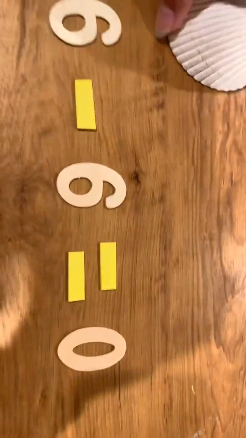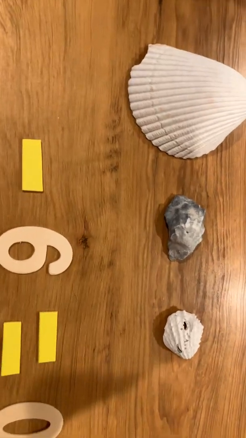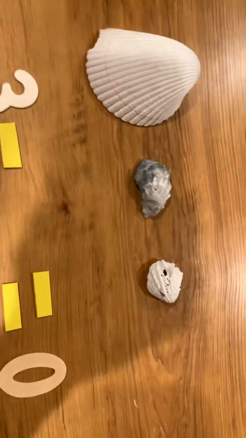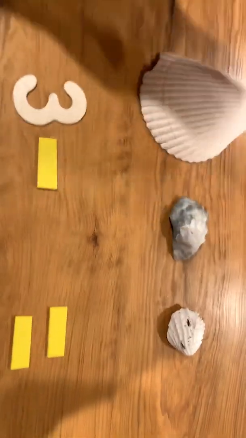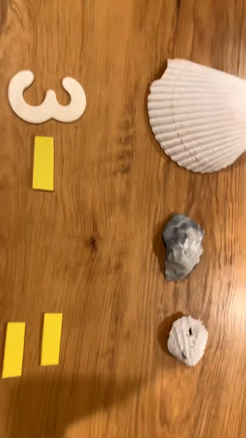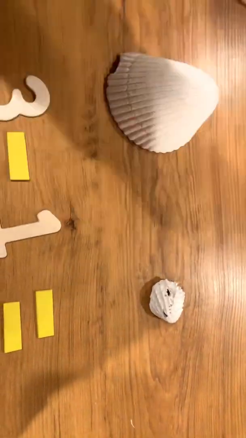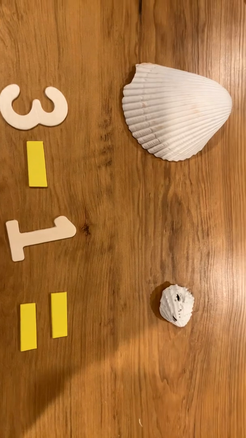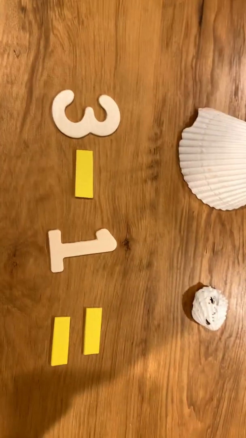Let's do another one. How many shells do I have? I have 3. And let's see, let's take away 1. So 3 minus 1 is how much? How many are left? 1, 2.